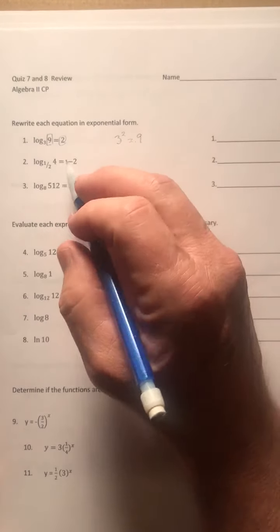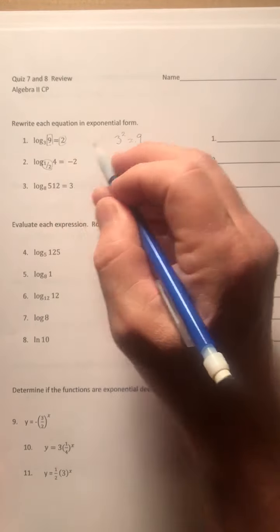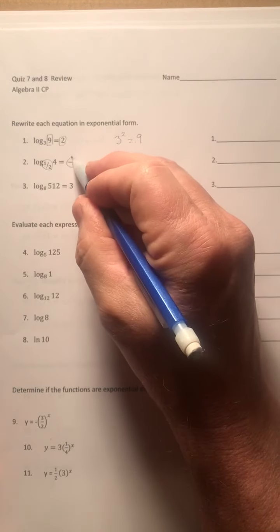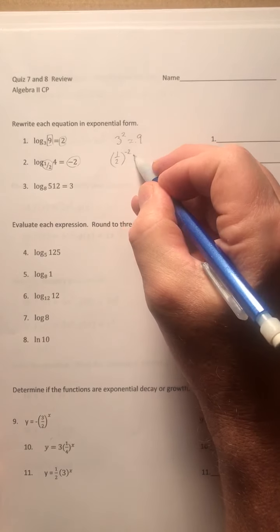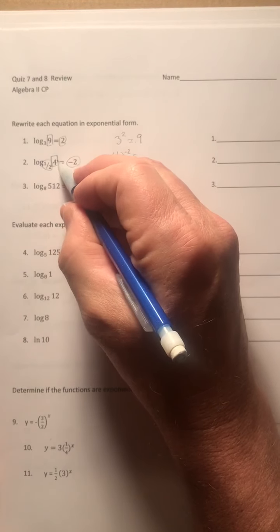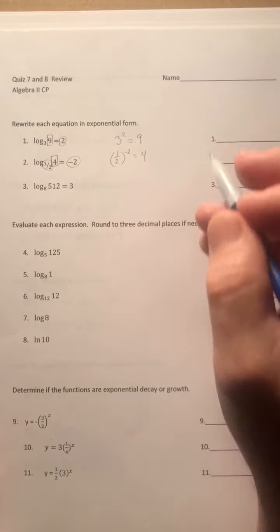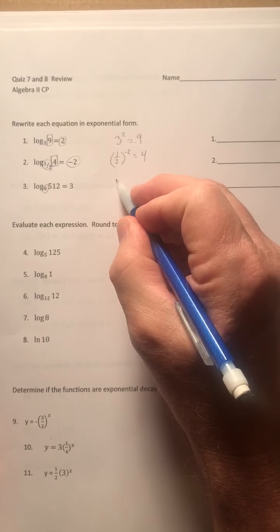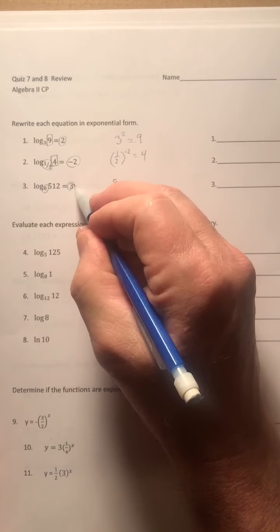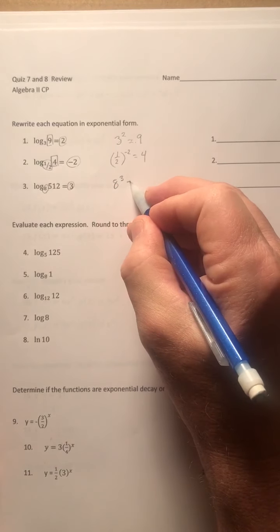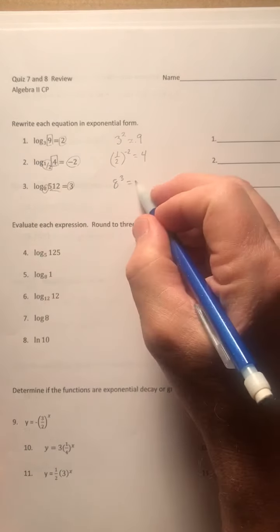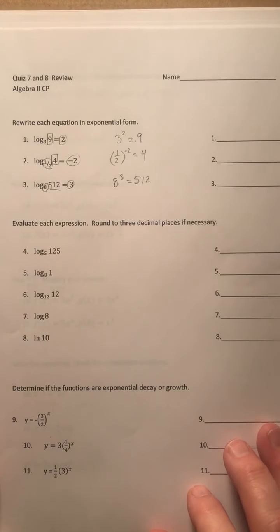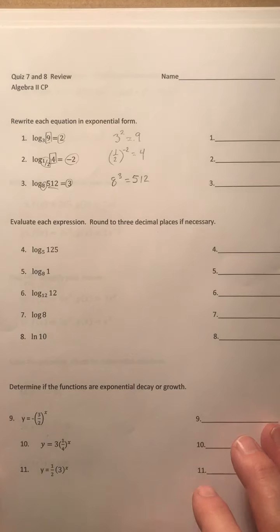All right? So now this one, here's our base. So we have 1/2. Here's our exponent, -2. And then it's equal to 4. All right? And then the last one, our base is 8. Our exponent is 3. And it's equal to 512. All right, so that's the first 3. Those should be easy for you.